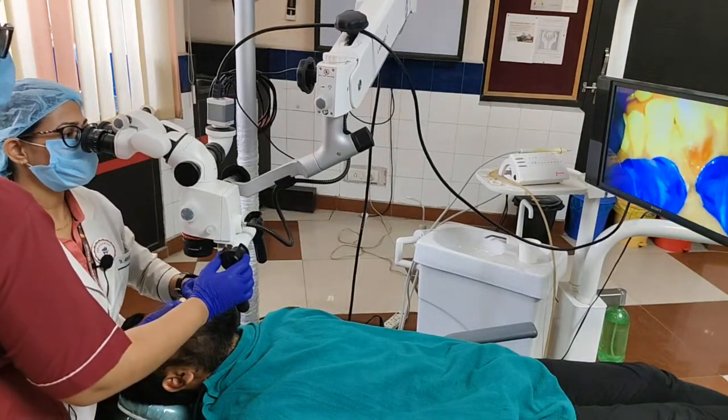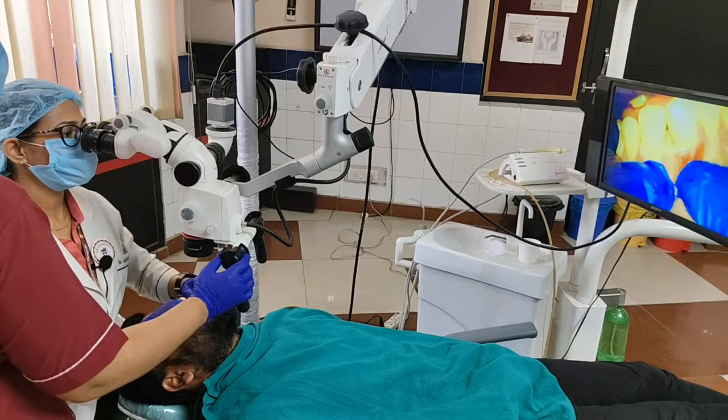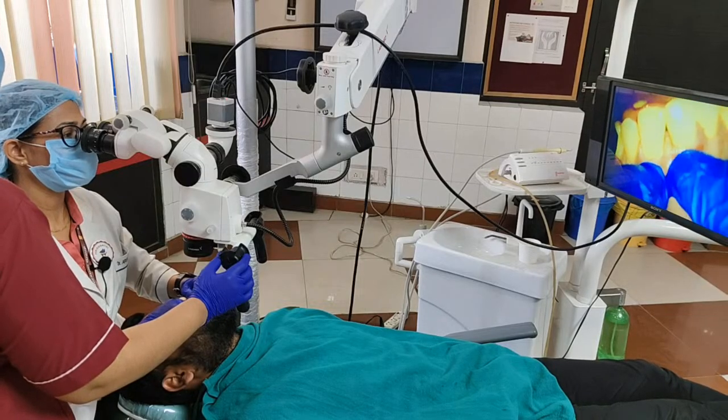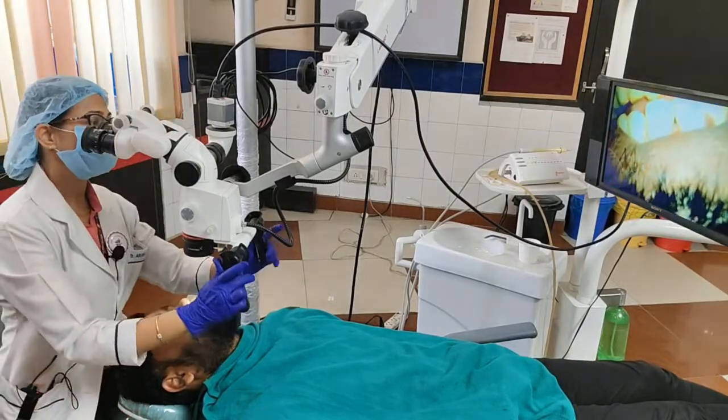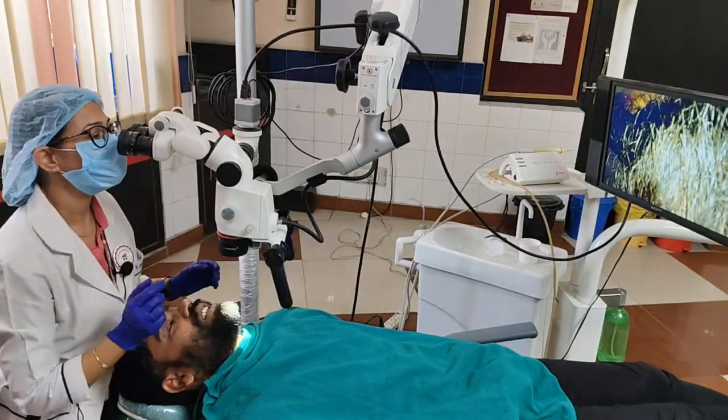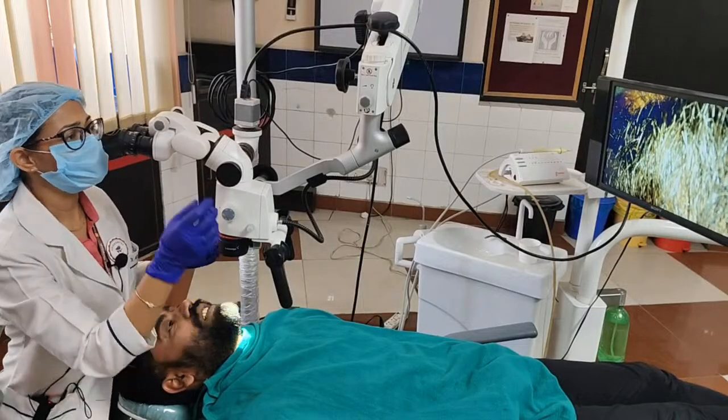Can you see here? That is the connective tissue because it is not reflecting the light. Can you see that scraped away epithelium here? Yes, ma'am. So that's how you know that you are safely there. Okay. So we are going to speak to the patient.